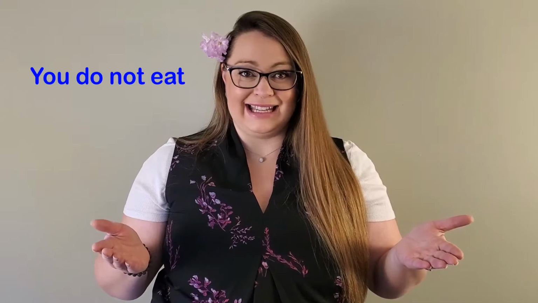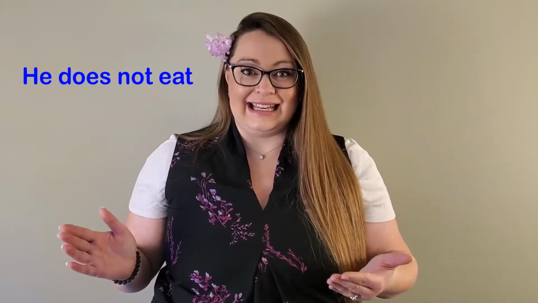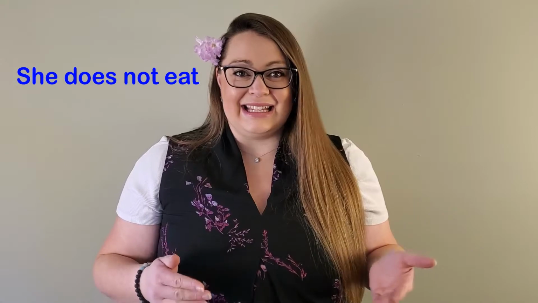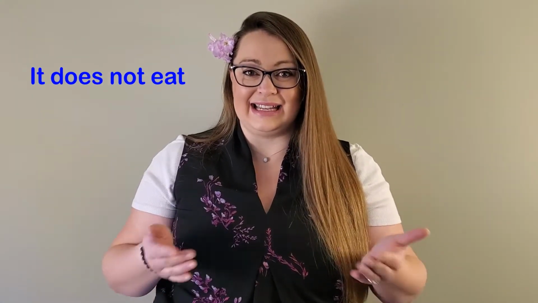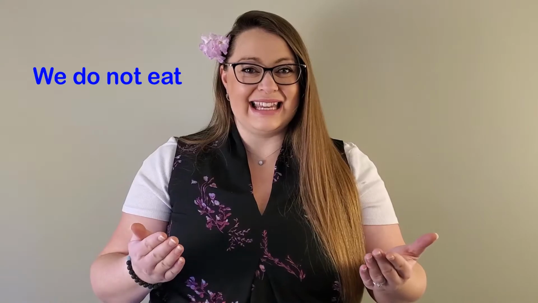Excellent. Now, if we are forming a negative sentence, we also need to include the word not in between the helper verb and the main verb, like a sandwich. Since the main verb does not get conjugated, we simply use it in the infinitive form. Let's look at the main verb eat again and conjugate it in the negative form. I do not eat. You do not eat. He does not eat. She does not eat. It does not eat. We do not eat.